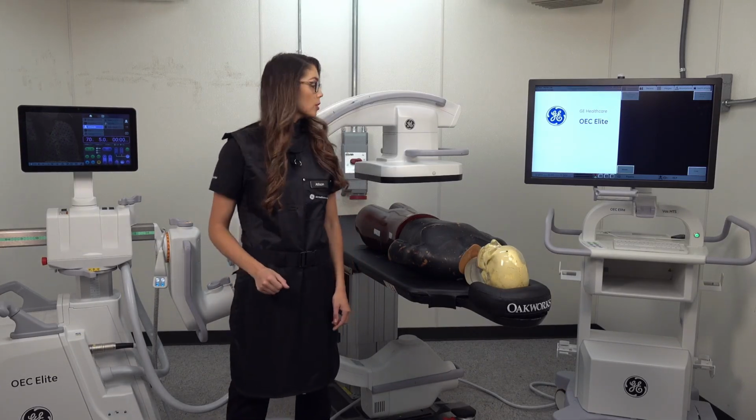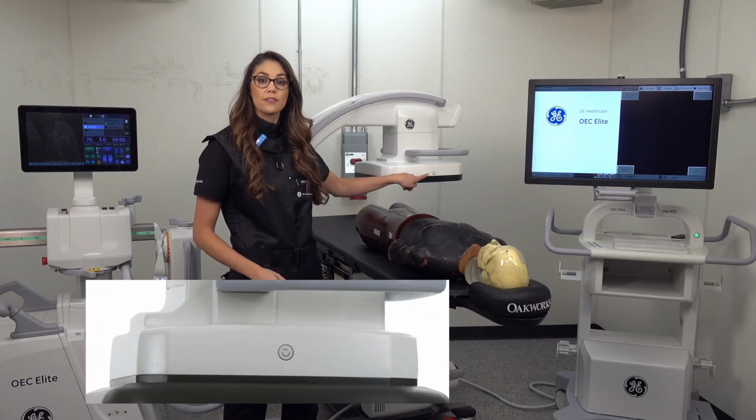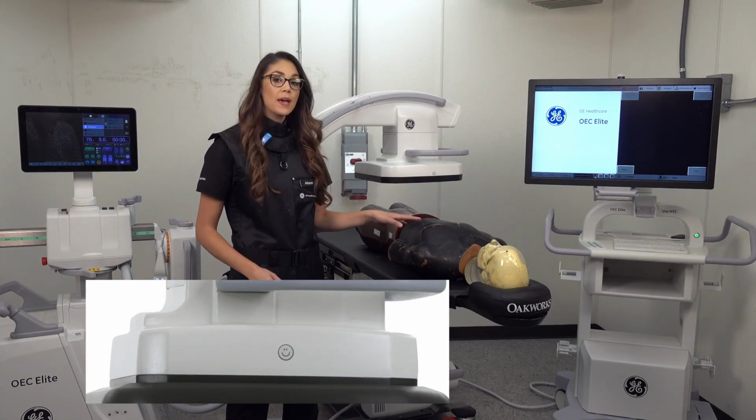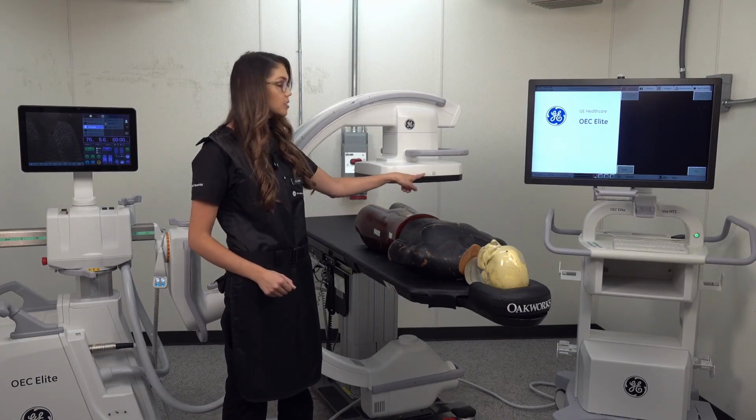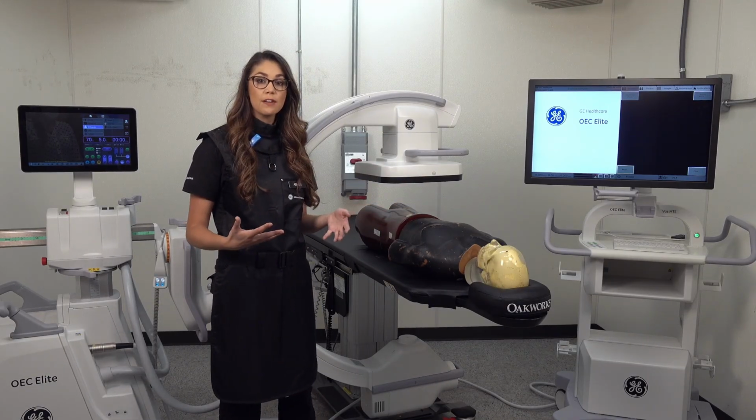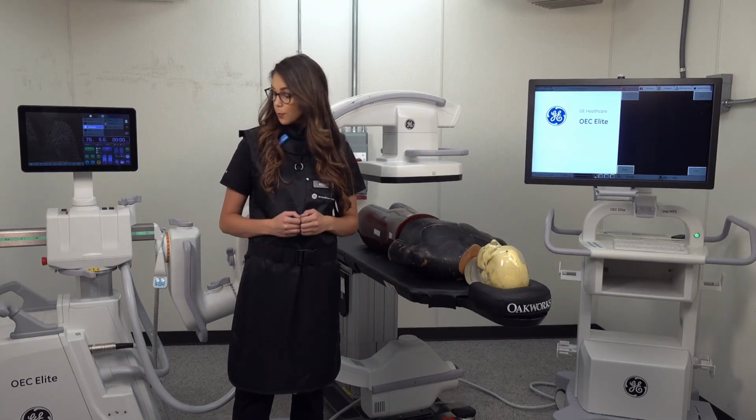Now, the symbol that we're looking for is this little smiley face right here. If my patient is positioned supine with their head looking up towards the smiley face, when I take my first image, it should be oriented appropriately.